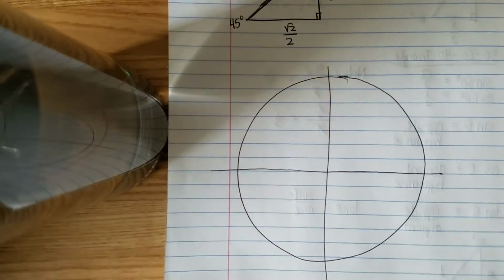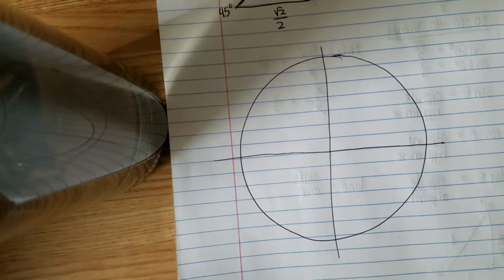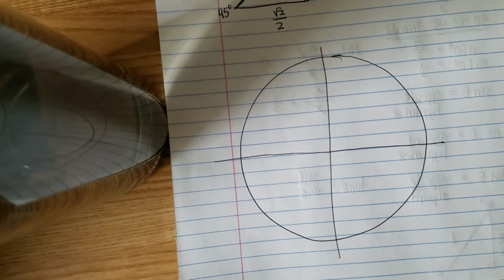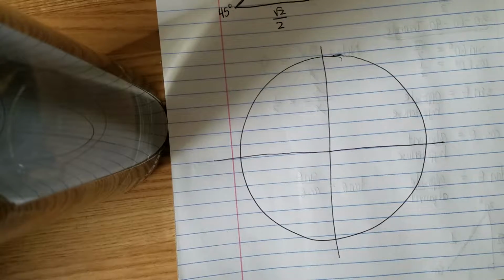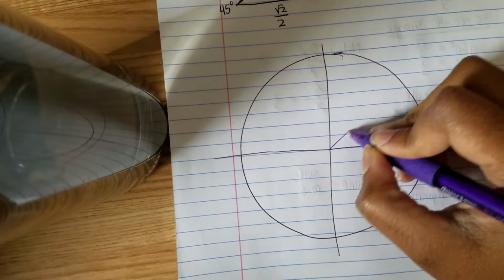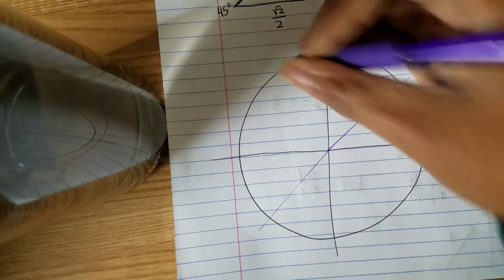For the unit circle, I'm going to draw it out, but I have to say it's important to convert between degrees and radians in order to understand the unit circle. So I'm going to go ahead and keep going.